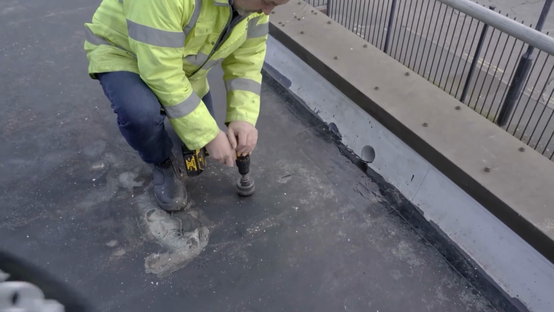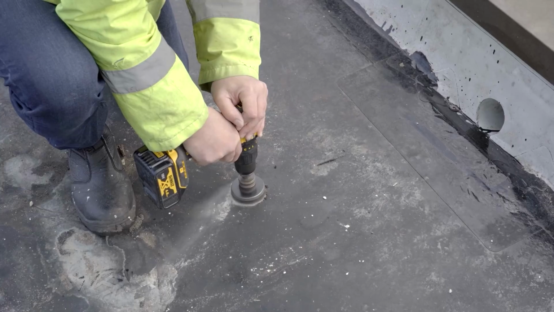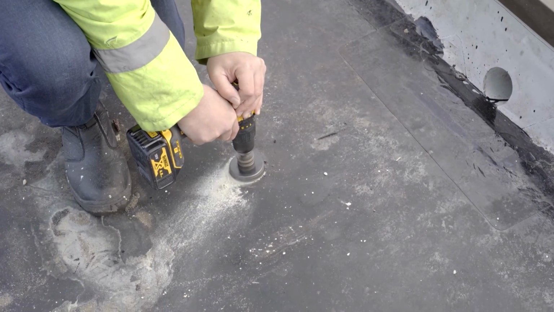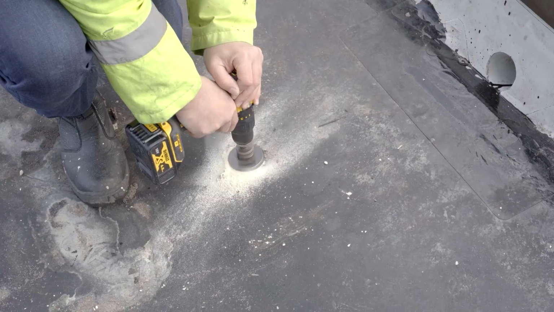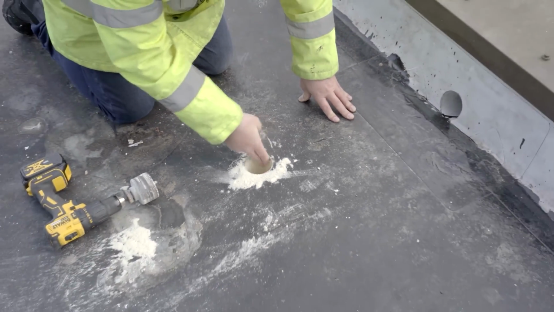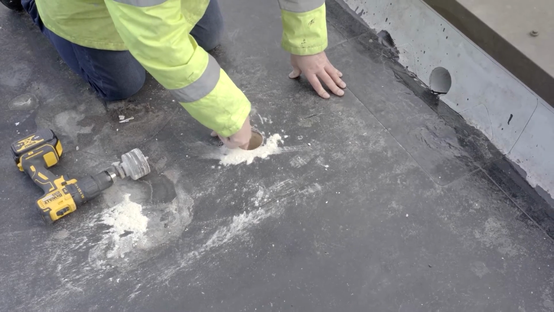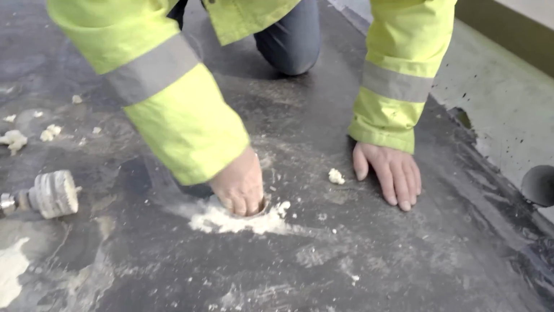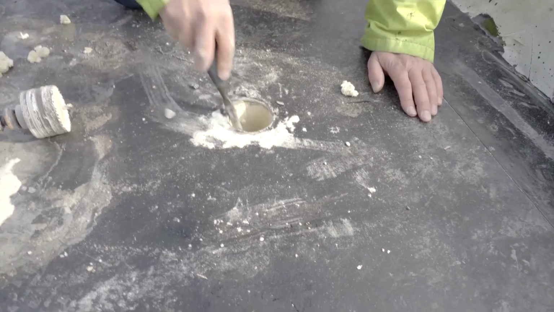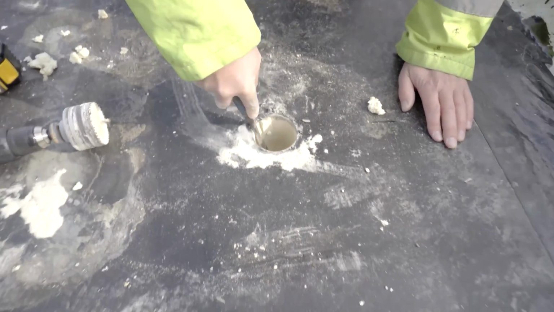So I'm going to go ahead and cut through this single ply. I can see now the insulation's dry. I can see that this around close to the outlet is actually dry insulation. So I've got down to the deck now. It's a pretty solid deck.